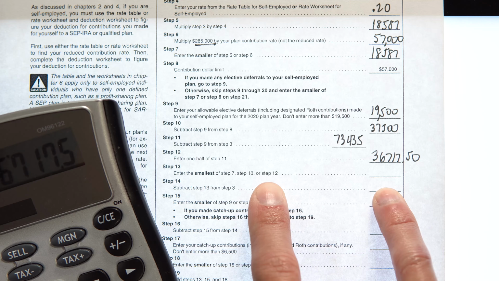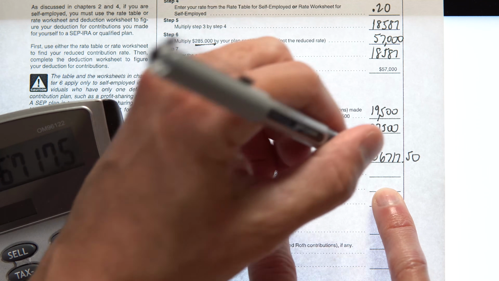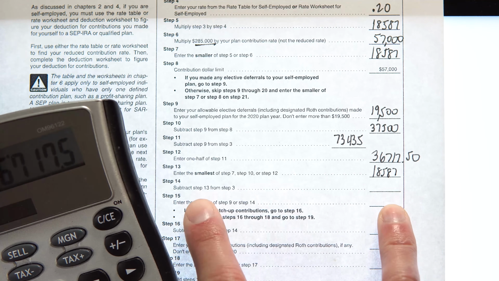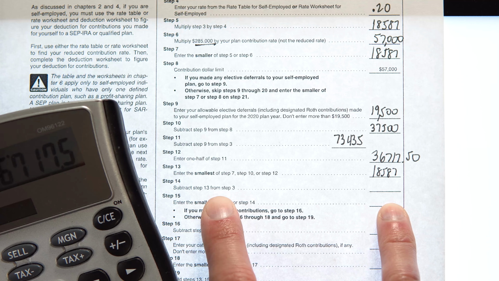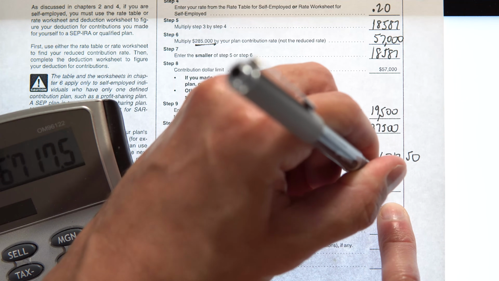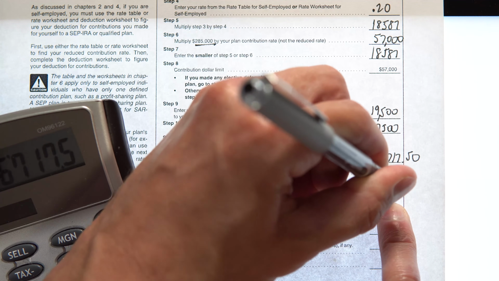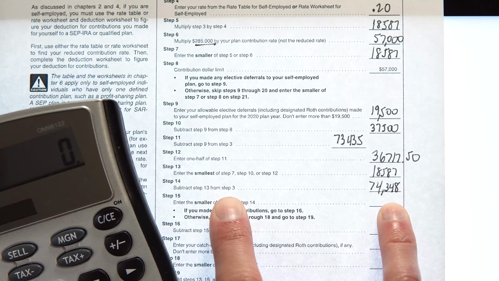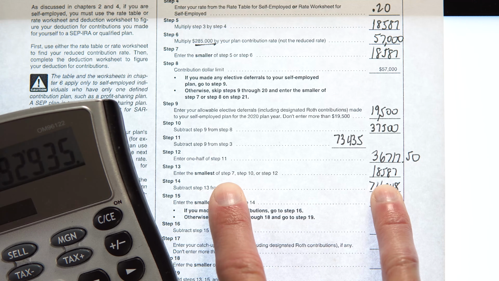So step 13 for this walkthrough is going to be 18,587. Then subtract step 13 from step 3, and that is step 14. So that's 74,348. So again, that math is our 92,935 minus step 13, which would be our minus 18,587.